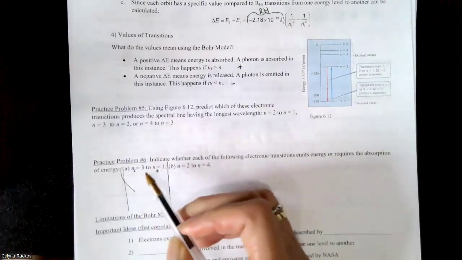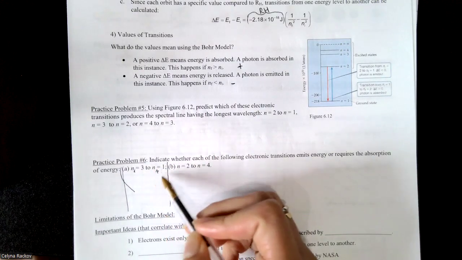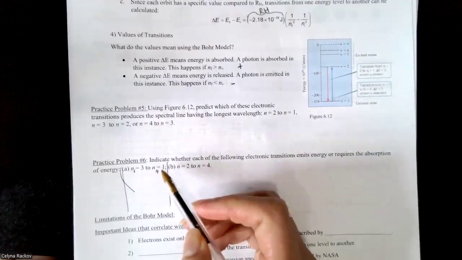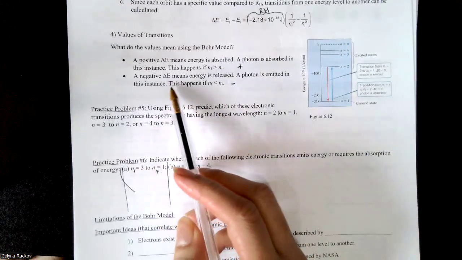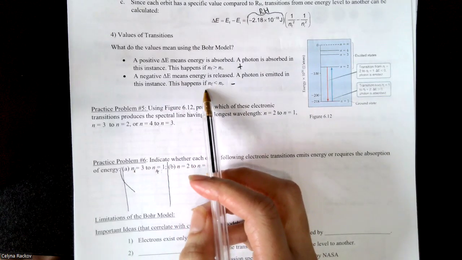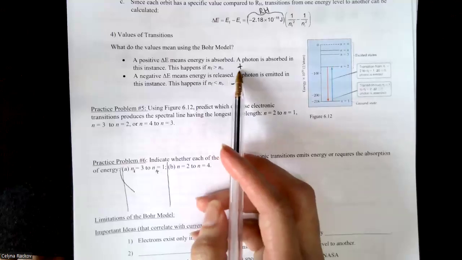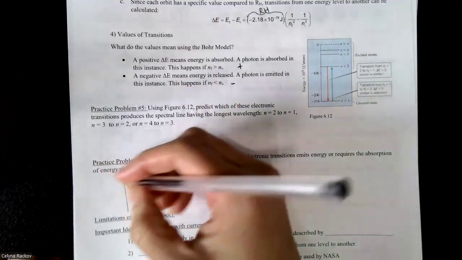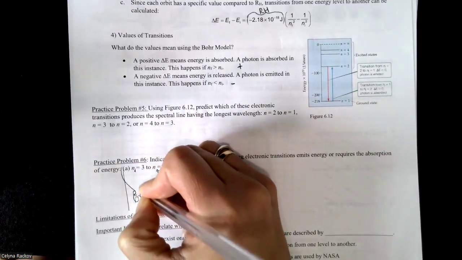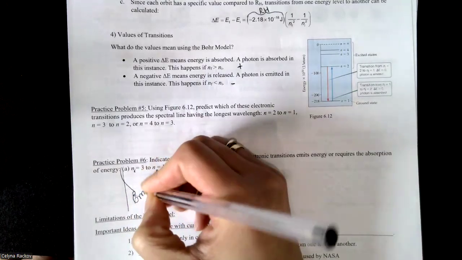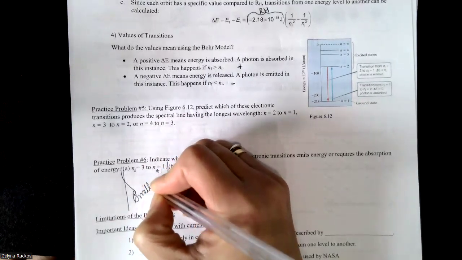Which one is higher, the initial or the final? Here the final number is smaller than the initial. When the final is smaller than the initial, you have emission. A photon is emitted here.